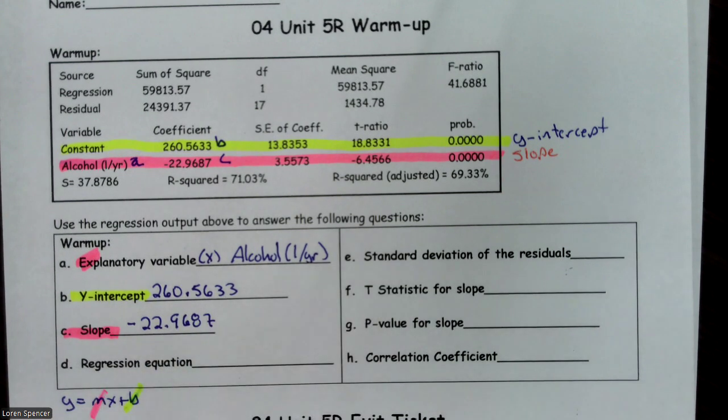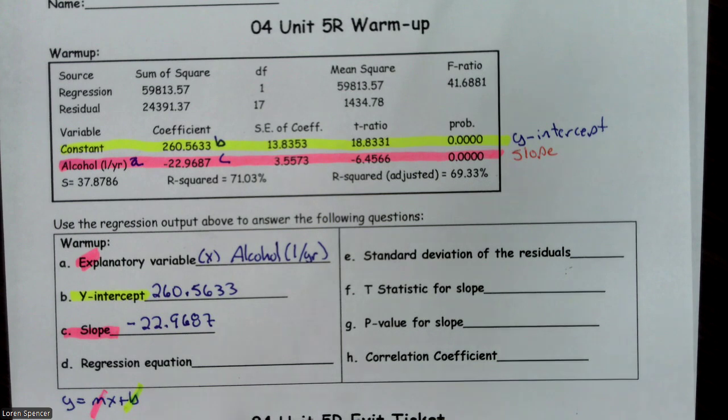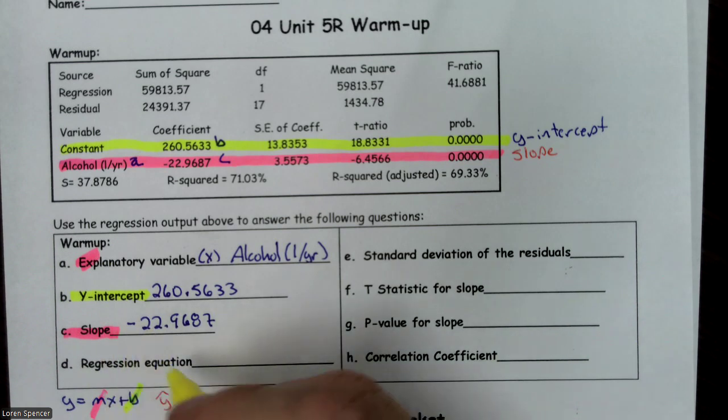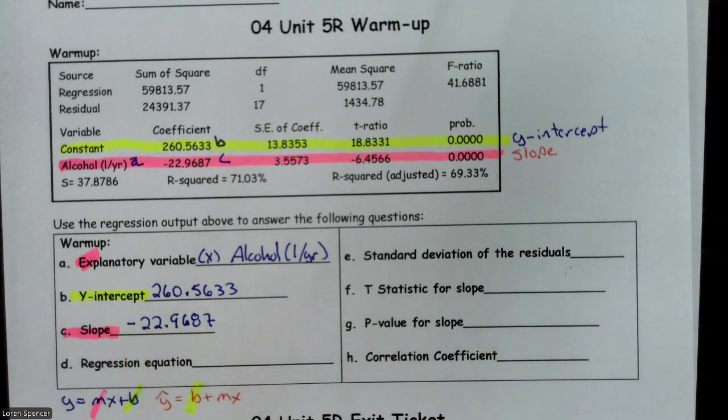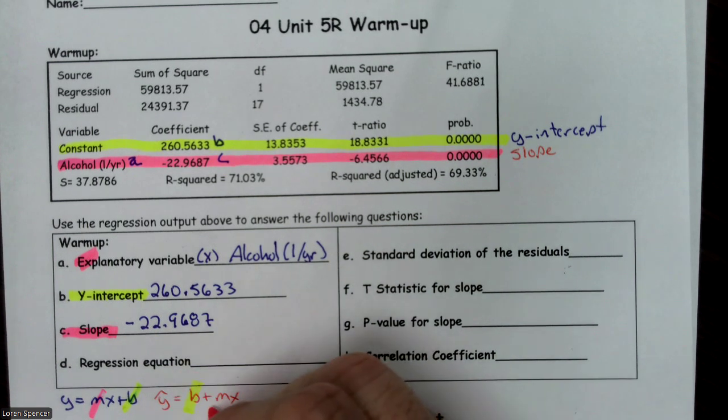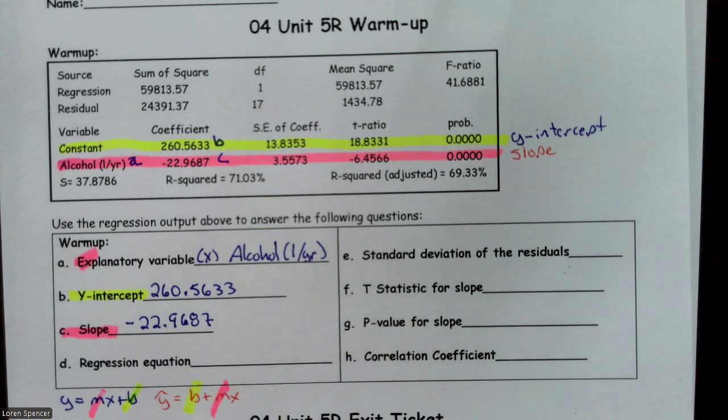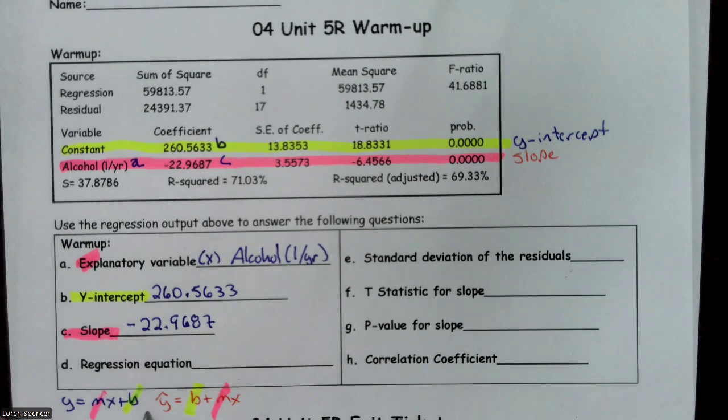However, for statistics, we change it up and we go y hat equals b plus mx. B is still our y-intercept, and m is still our slope, but we just go in this particular order. The calculator uses different letters, and that can be a little confusing, but I wanted to be consistent with what you've already seen in Algebra 1.